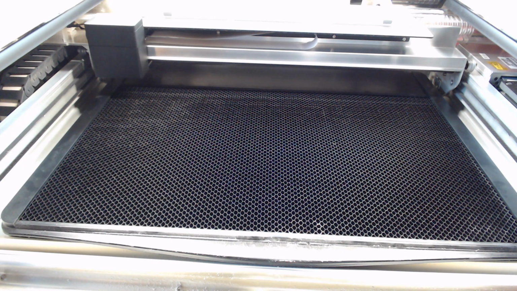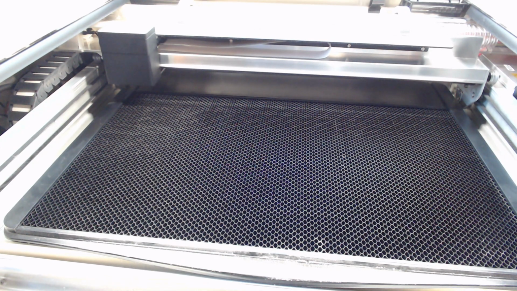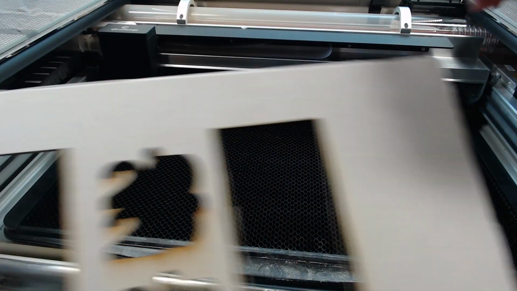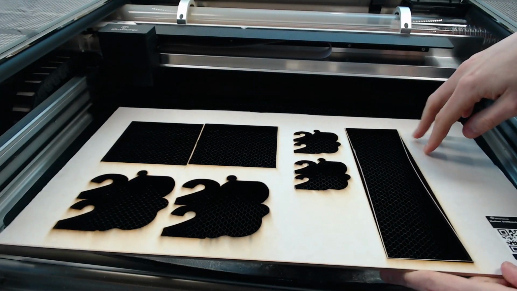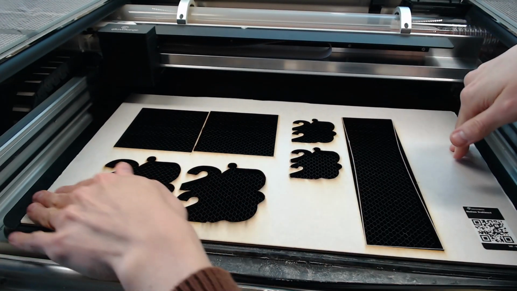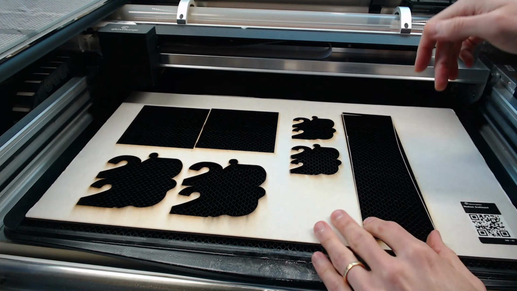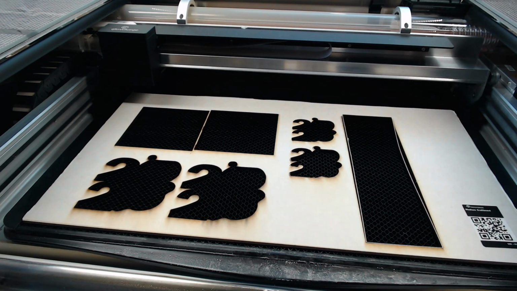Okay, so I think I'm going to use this last piece of draft board. There is just enough room here, I think over here on the side, just enough room to do one last little bit. So we're going to put that in. Just make sure it's flat, not sticking up or anything like that. It doesn't really matter beyond that.